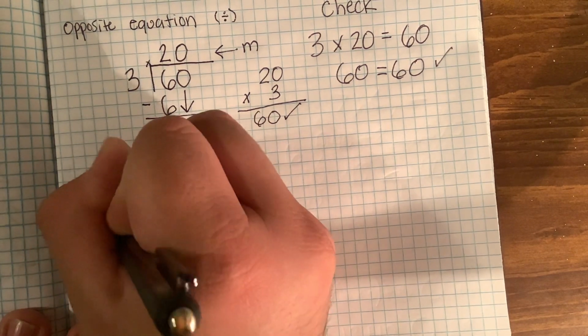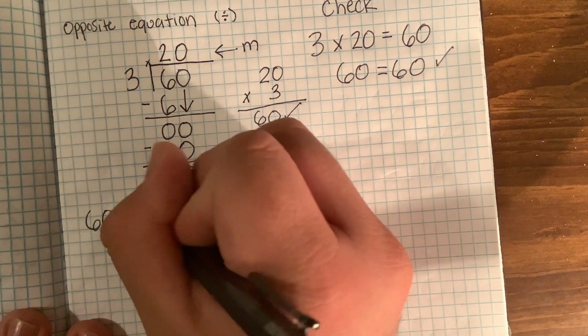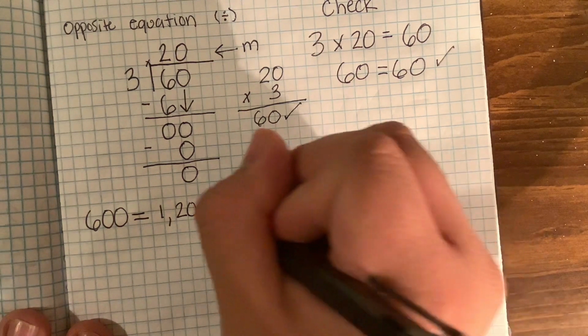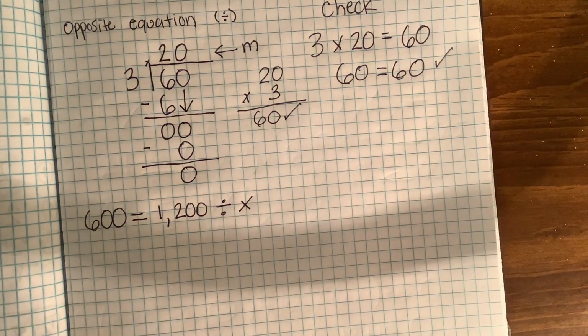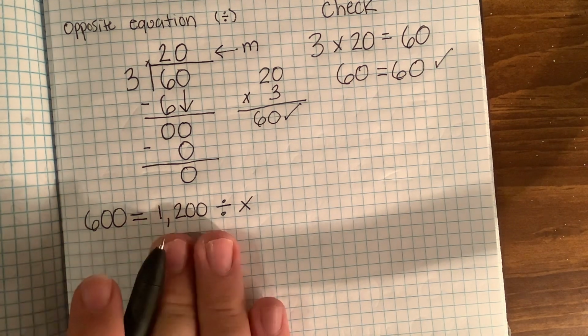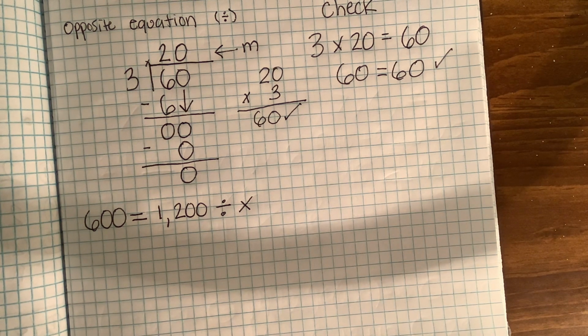We have 600 equals 1,200 divided by x. Okay, so sometimes we can see them flipped, where we can see the answer first and then the equation. That is totally fine. No need to worry. Okay, we can also use equations like this.